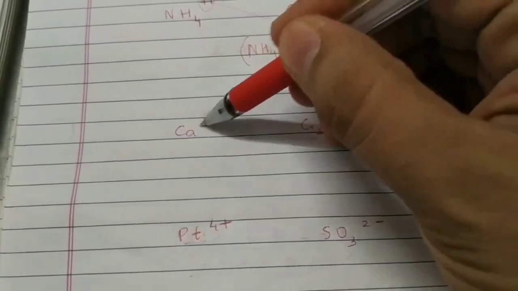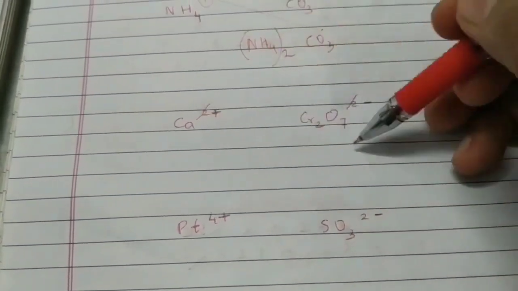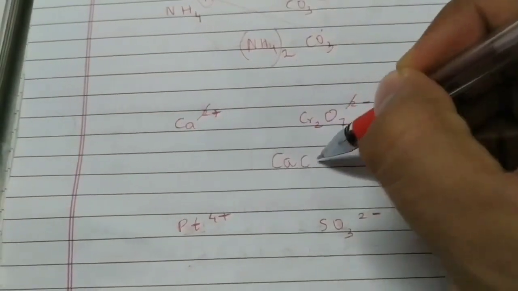Notice how these numbers can be cancelled. So whenever you can reduce the numbers, you should. So now what is left is 1 and 1. So no need to write it. So the final answer is this.